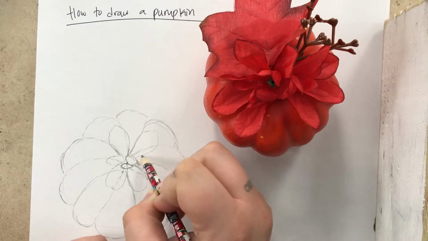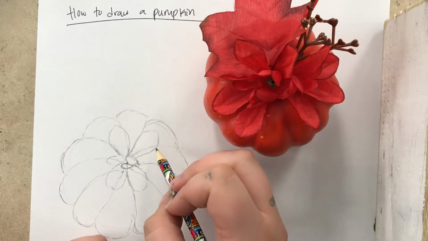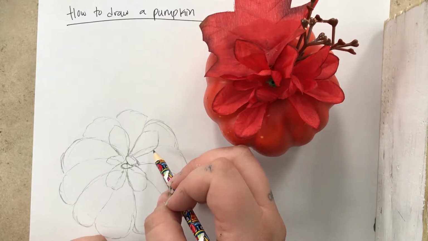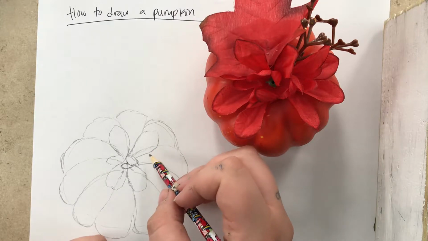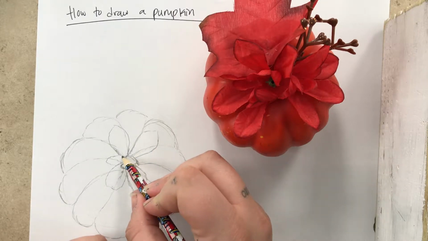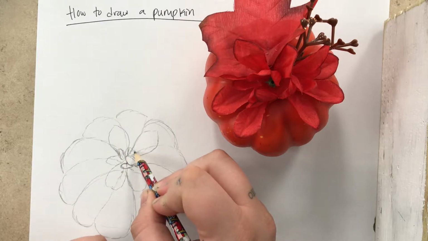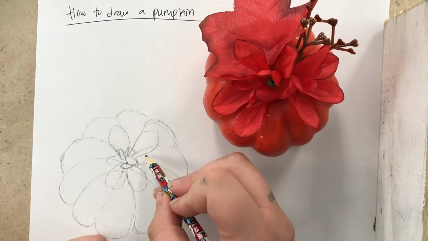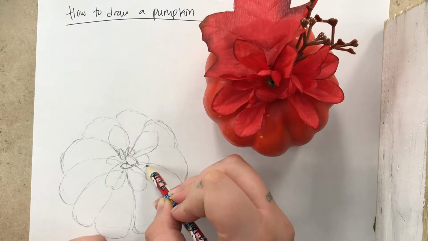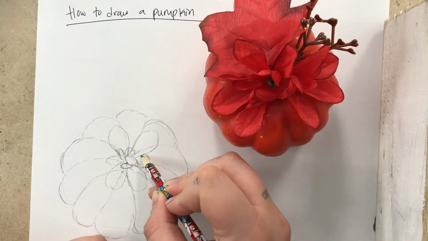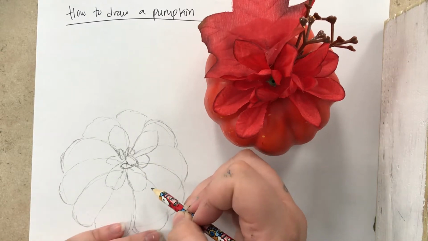So the big thing about drawing from direct observation or life drawing in general is that you are constantly looking back and forth at your subject matter and what you're drawing. Because as soon as you look away and start just drawing, that means you're making stuff up, and the finished product will not look as realistic as it could be.